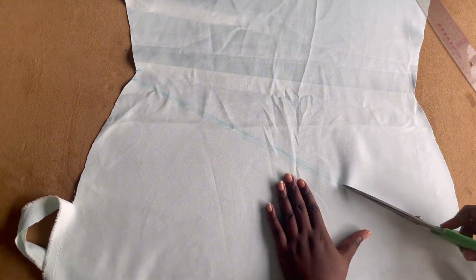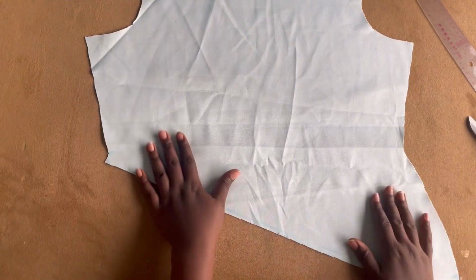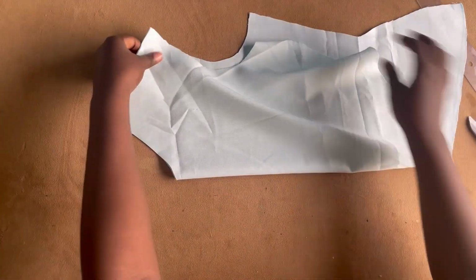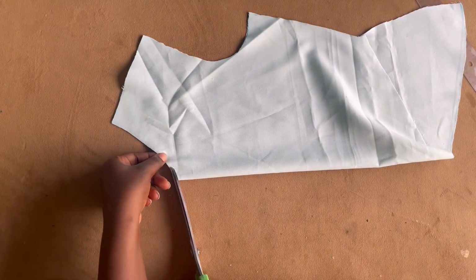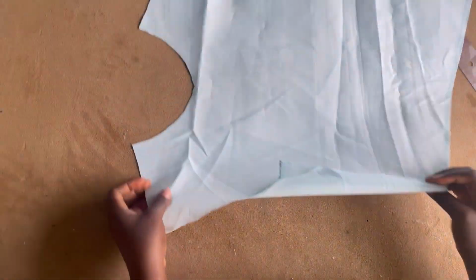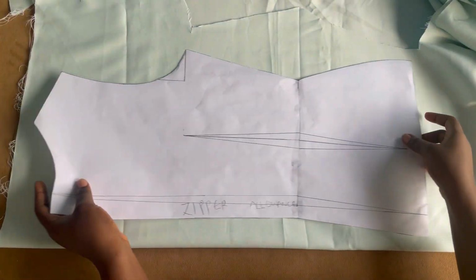So also take note that all these markings are on the right side of this fabric. It was just easier for me to do it this way. Now I'm done cutting that, I'll go on to trim off a little from the neckline because it was looking a bit too pointy. So I'm trimming off about 0.25 inches from the neckline. This does not affect the neck width and neck depth, so it's just the curve around the neckline. Now to cut out the back, I place my fabric on a fold again.